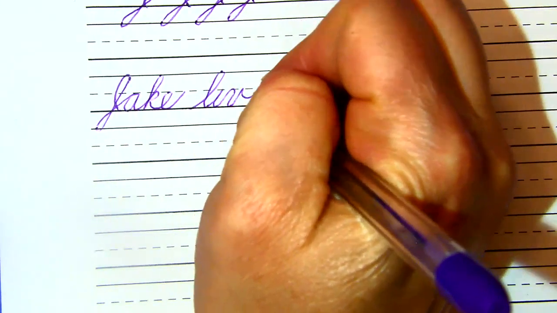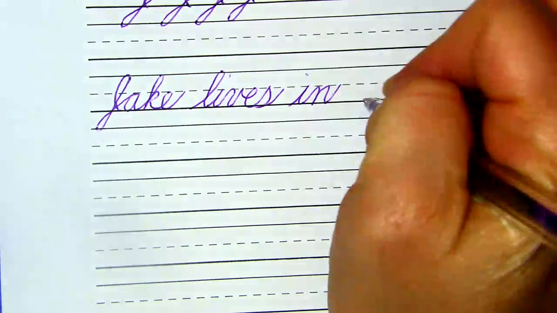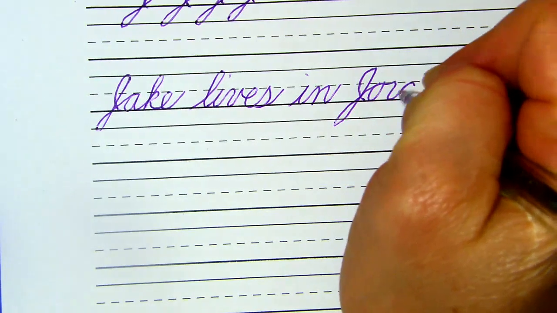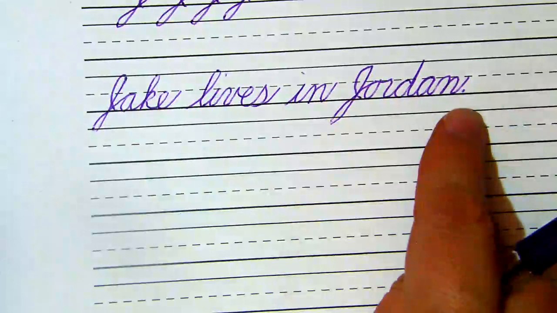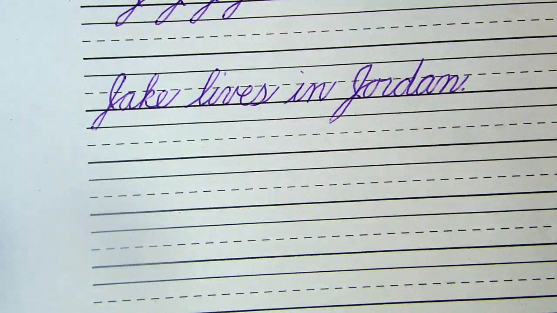Let's do a J sentence. And third graders know that sentences start with capital letters and end with punctuation marks. Jake lives in Jordan.